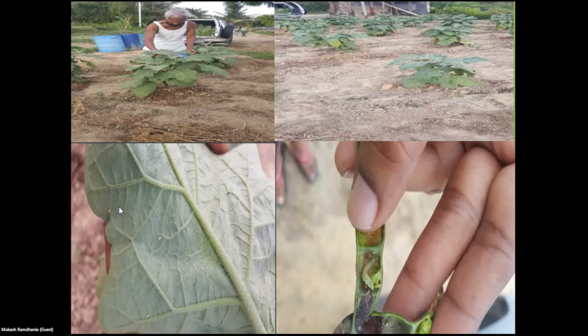At the lower left-hand corner, you might be able to see some white specks, and that would be whiteflies in the field, causing the problems that the farmer would have. So right there and then, again, the officer would be able to give some sort of recommendation to address this problem.